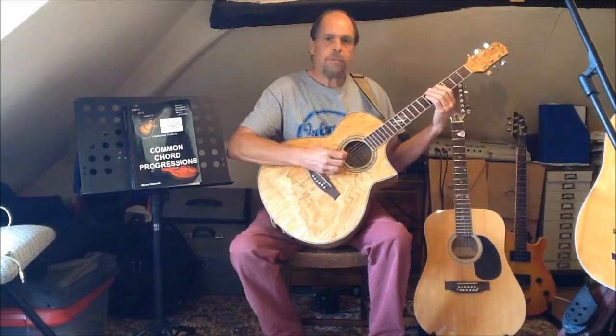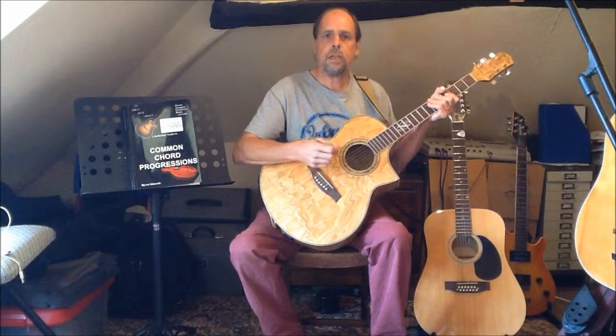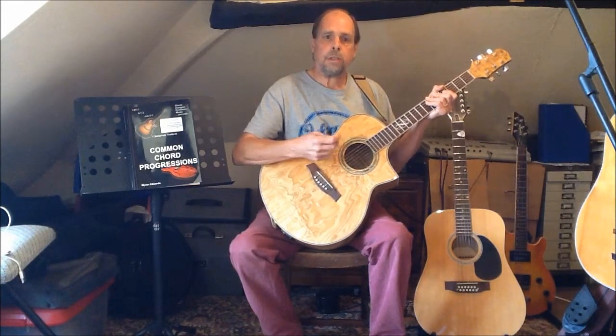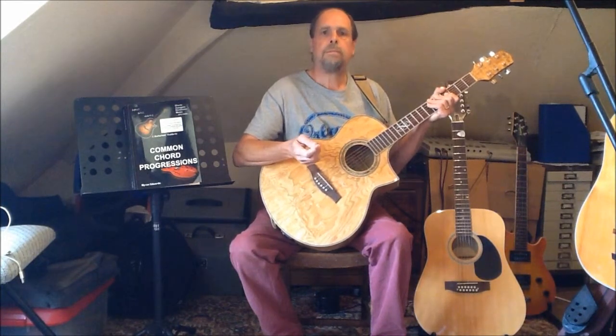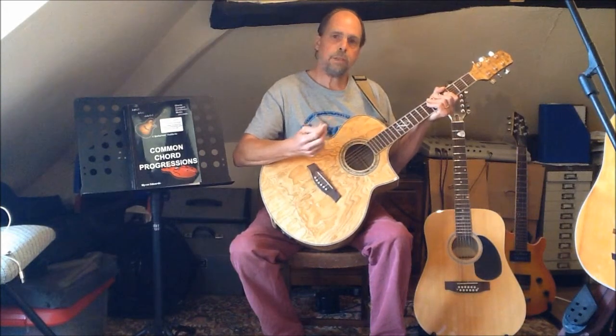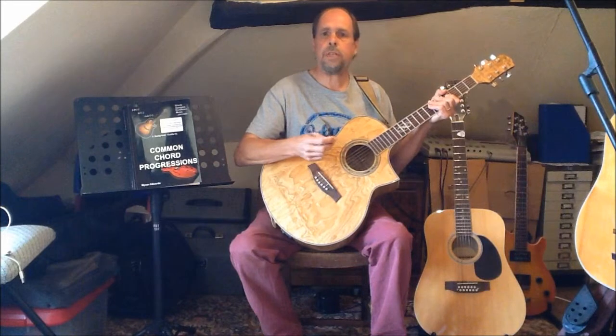So the popularity of this kind of movement by fourths or fifths not only applies to chord changes within a key, it also applies to music that changes key. You will very frequently, not always but very frequently, find that when a piece of music changes key, the tonic of the new key is a fourth or a fifth away from the tonic of the original key.